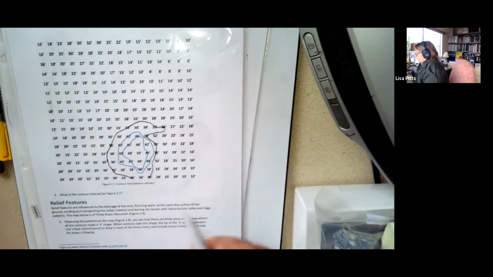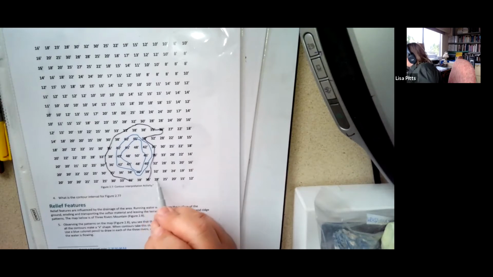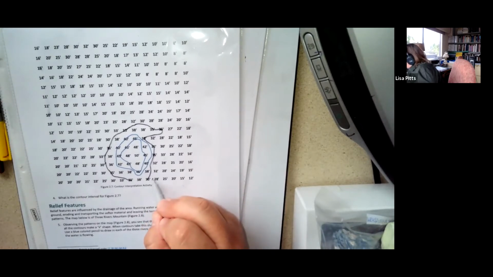So then you're going to do the one for 30. Same thing. It's going to be between these two because it's 28, so it's going to be to the right of the 28. This next one's 30.